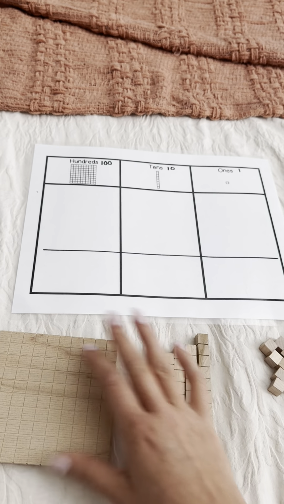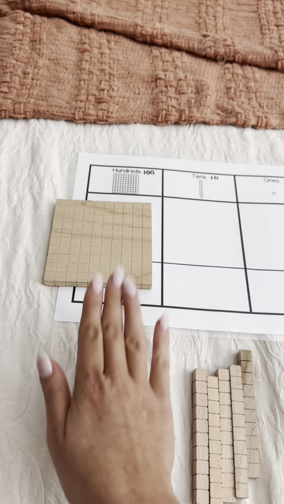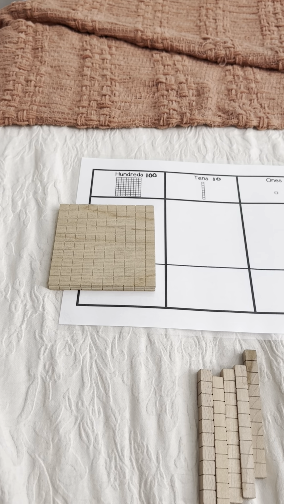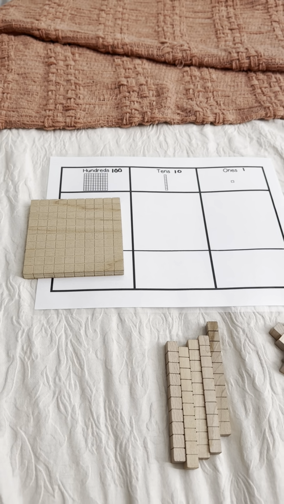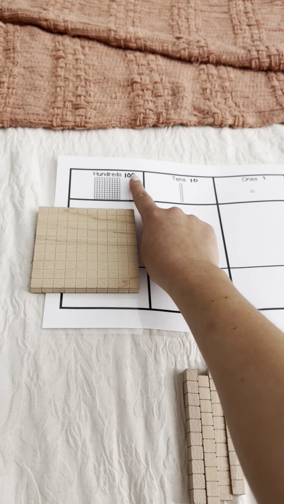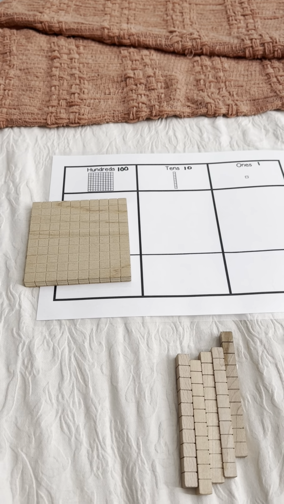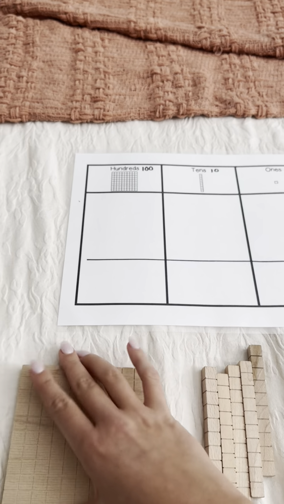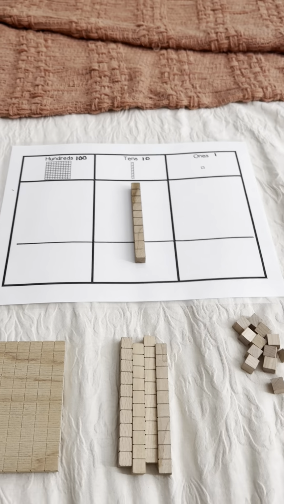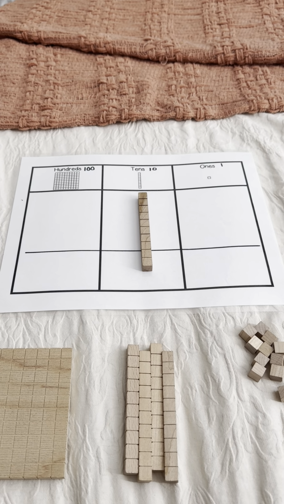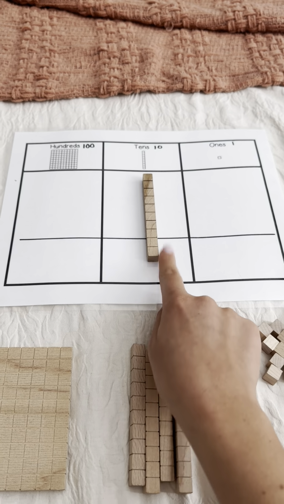So where it gets confusing is we need to know that this is equal to 100. If it asks how many hundreds do you have in this number, your answer would not be 100, it would be 1, because you have 1 block of hundreds there. If you have a 10 and you're asked how many 10s, the answer would be 1. It would not be 10, because you have 1 ten block.